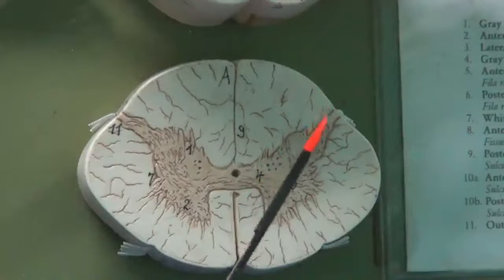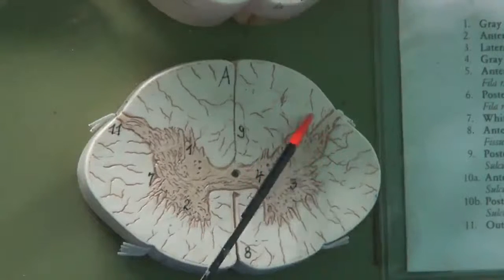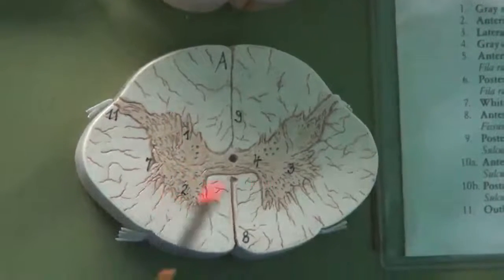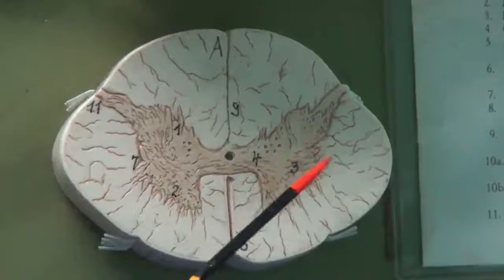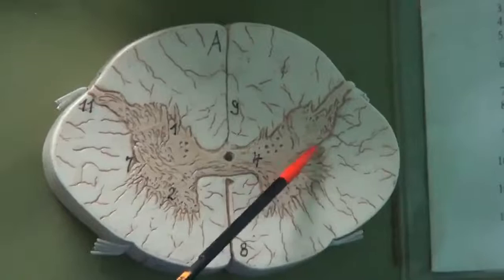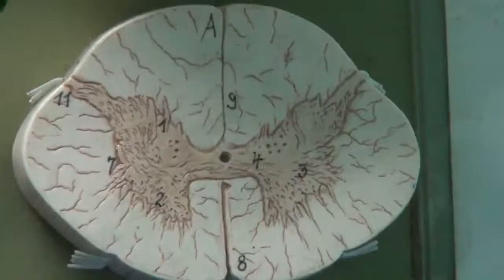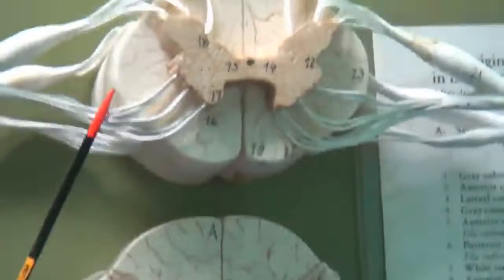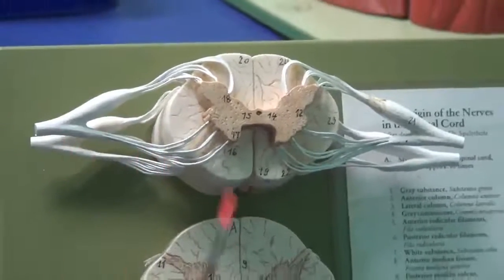And the gray matter consists of posterior gray horn, anterior gray horn, and here it's not really obvious, the lateral gray horn. Okay, but in the section up here, the lateral gray horn is a bit much more obvious. Okay, I'll show you lateral gray horn after this.